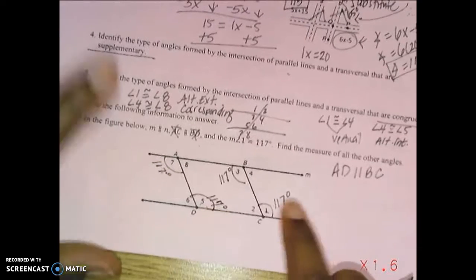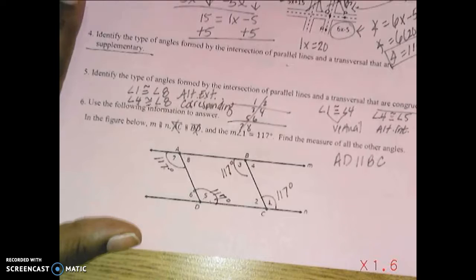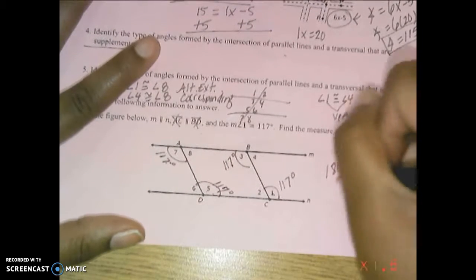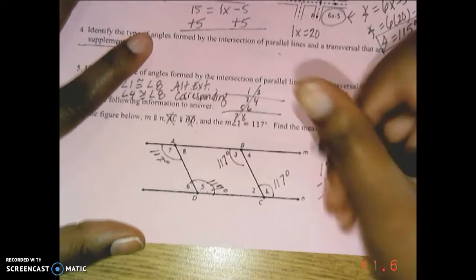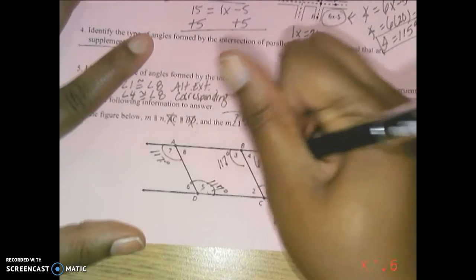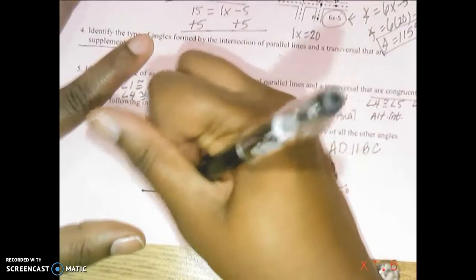So 1, 3, 5, 7 are all 117 degrees. And so all the other angles, which are acute, is going to be the difference between 180 and 117. So I got 63. So every other angle is 63 degrees.